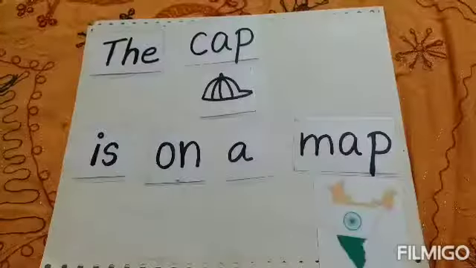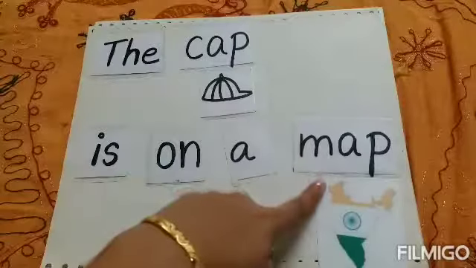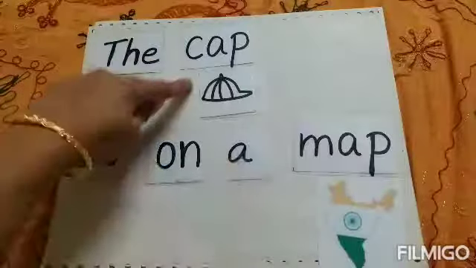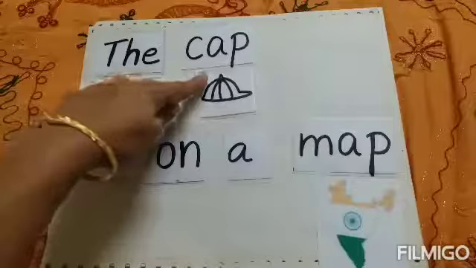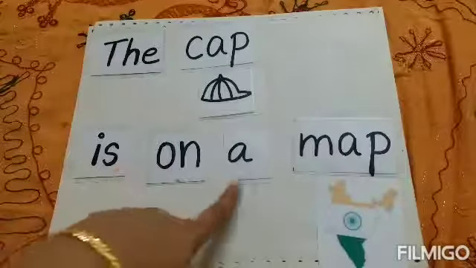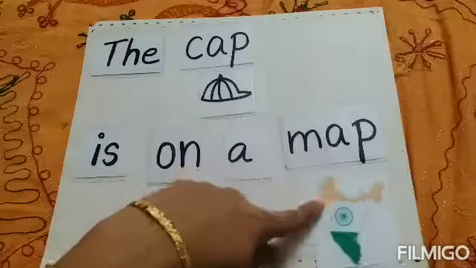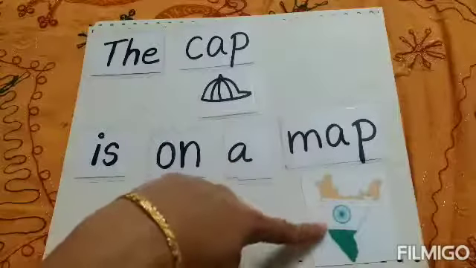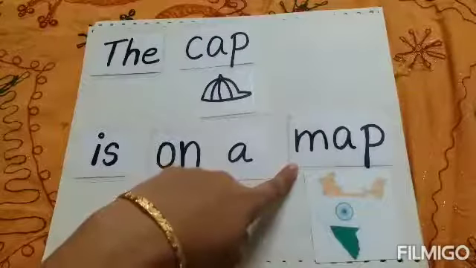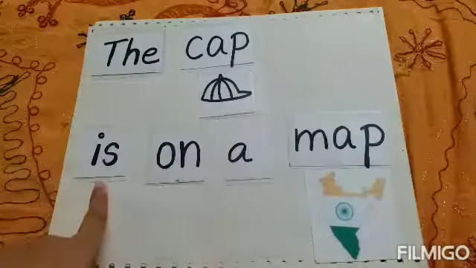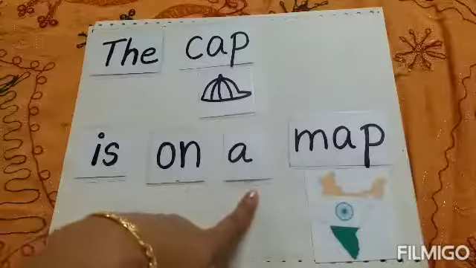The next sentence is, the cap is on a map. So again they know the word cap already. So they will read again, the cap is on a map. So this is another new CVC word they are going to learn. By seeing the picture, they will say this is a map. After that, you can relate with the word. And here the new sight words learnt are is, the, on, a.